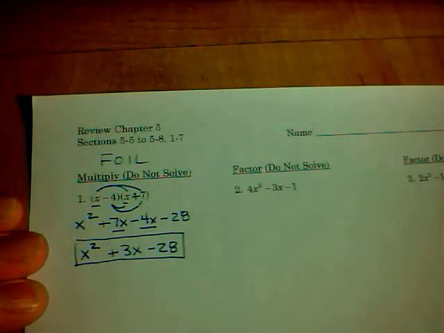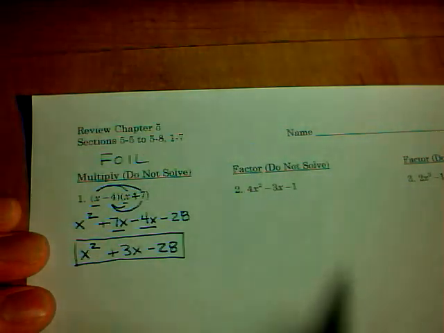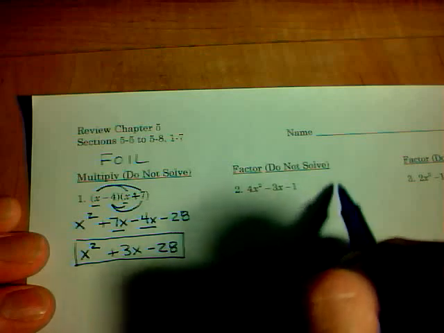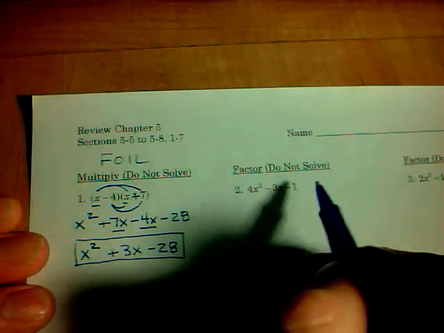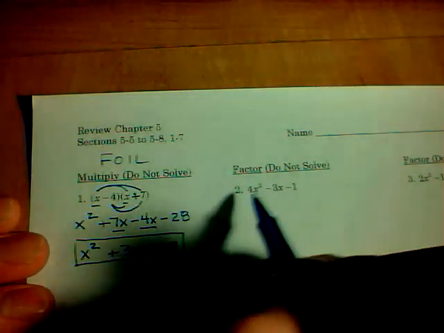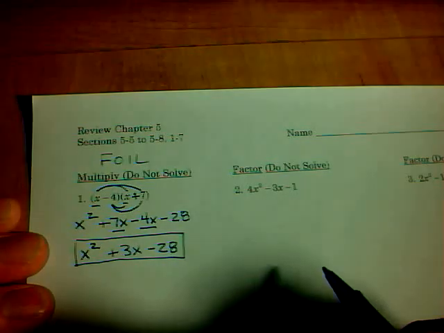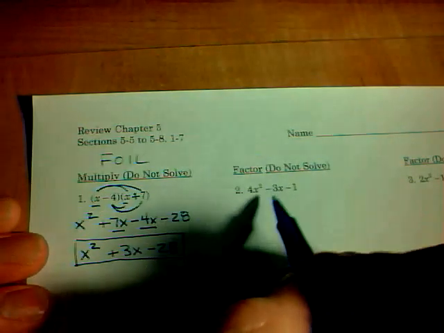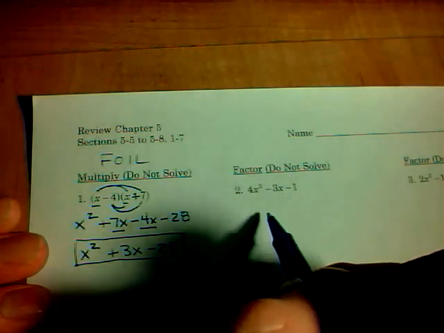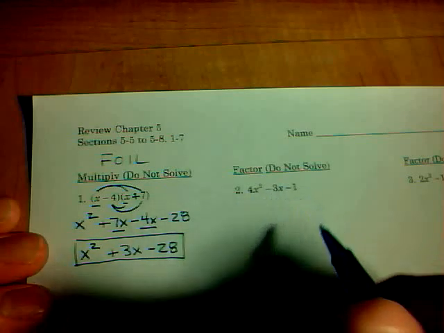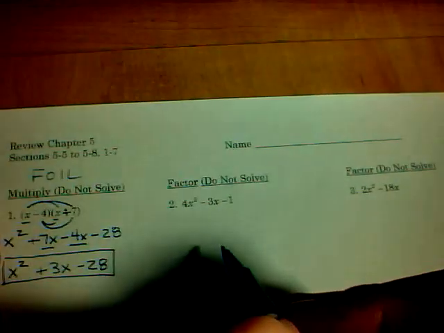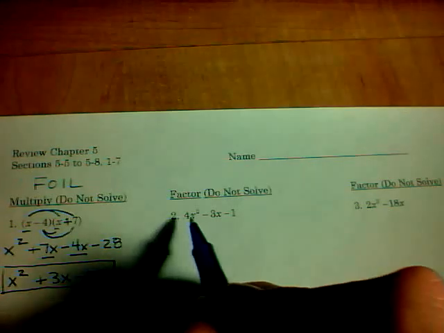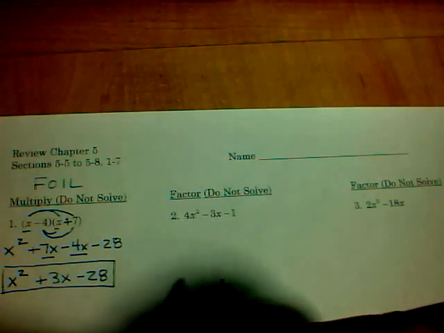Okay. In the next problem, you can see that we ask you to factor, but we are not going to solve. You'll notice there is no equal sign. So on your test, do not put an equal sign there. We are just trying to factor this trinomial. So the first thing we would want to do is check for greatest common factor. We've got a 4, a 3, and a negative 1. And it doesn't appear that there's a common factor for 4, 3, and 1 other than 1.